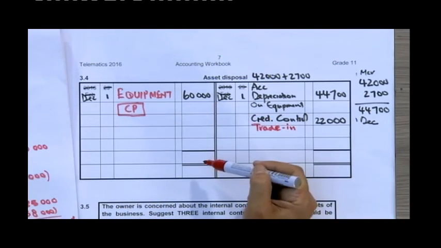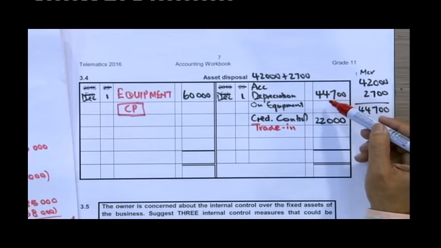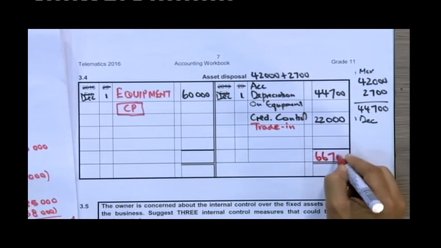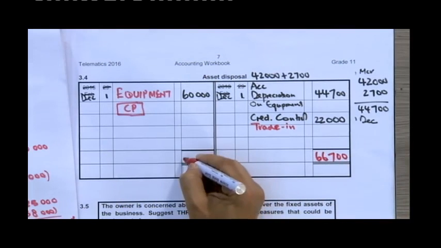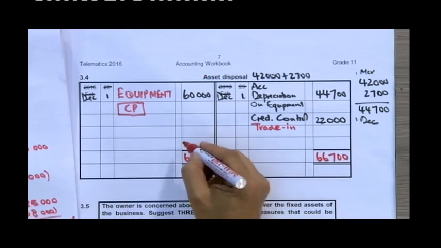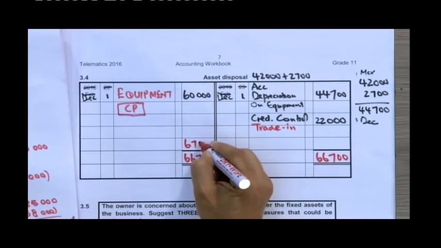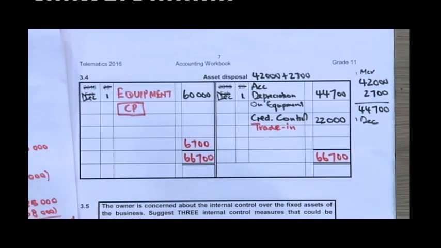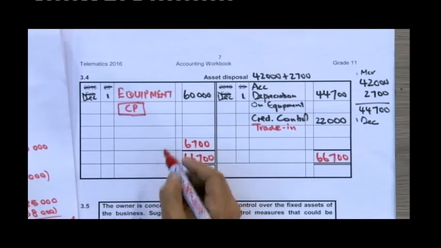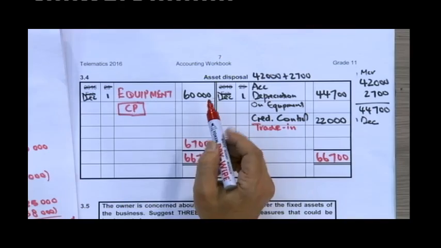The debit side gives me 60, and this gives me 66,700. So the total should be 66,700. So the balancing figure should be 6,700 on the debit side. Right, so what do we call that? That's what we're talking about. But let's just look at this item here quickly.